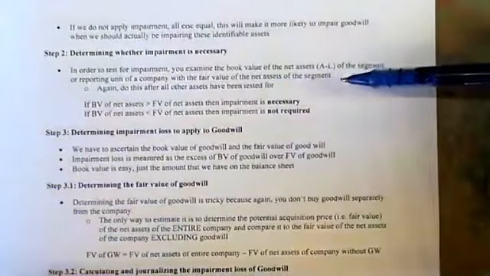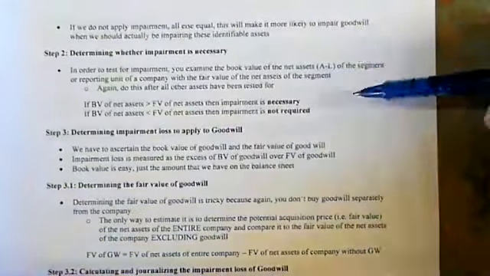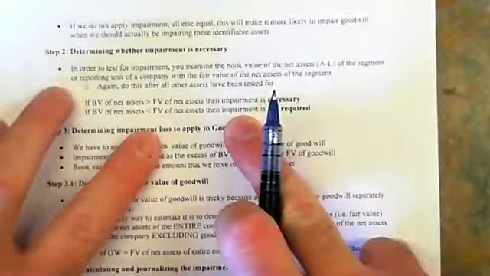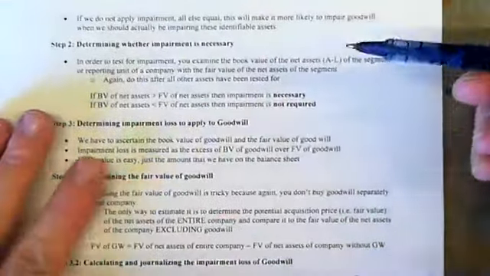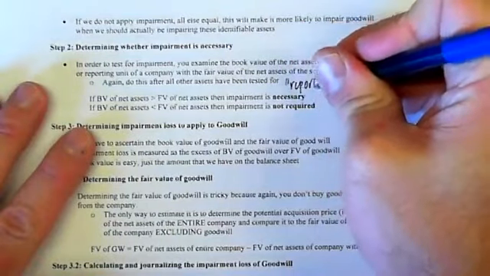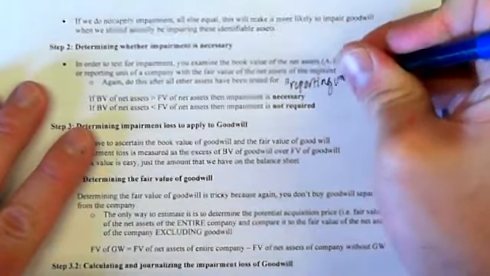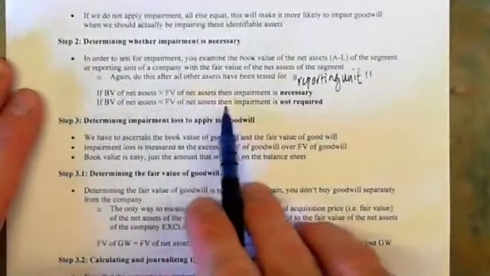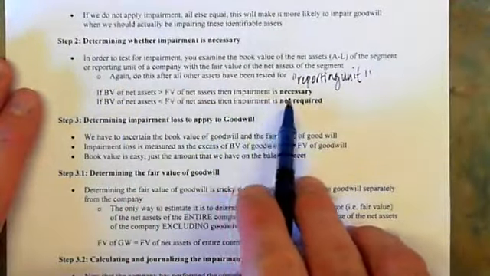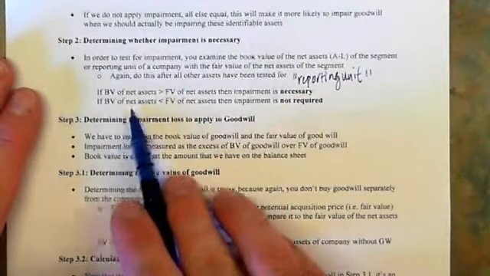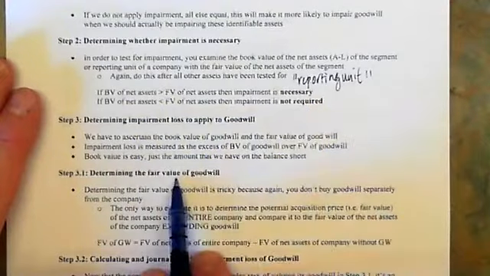Determining whether impairment is necessary. So, like I said, you look at the book value of net assets to the fair value of net assets for the reporting unit or segment. The jargon is the reporting unit. That's where we want to apply the impairment. So if the book value of net assets is greater than the fair value of net assets, then we apply impairment. It's necessary. Again, it's an overstatement. If they are less than, none is necessary.